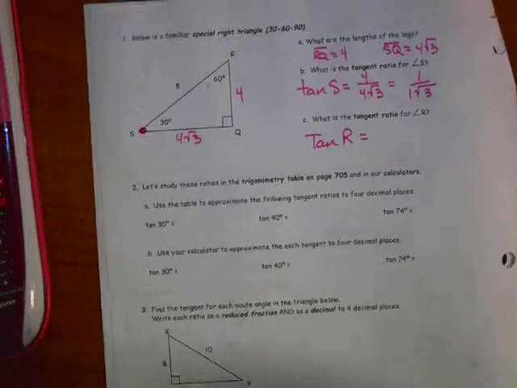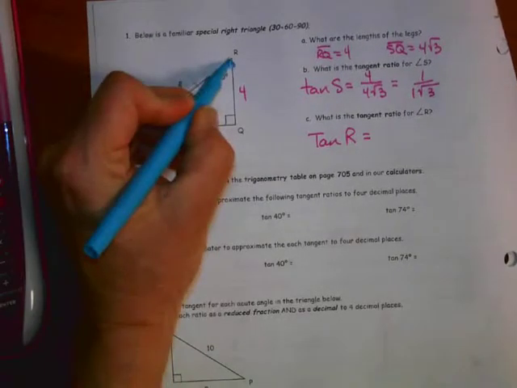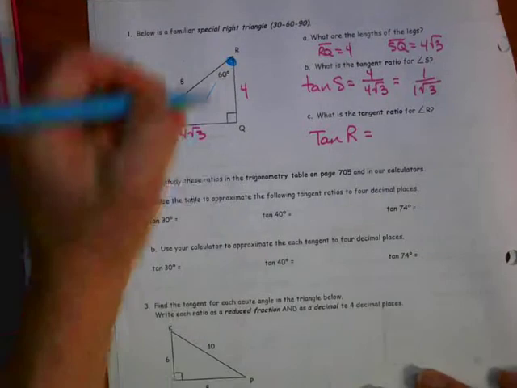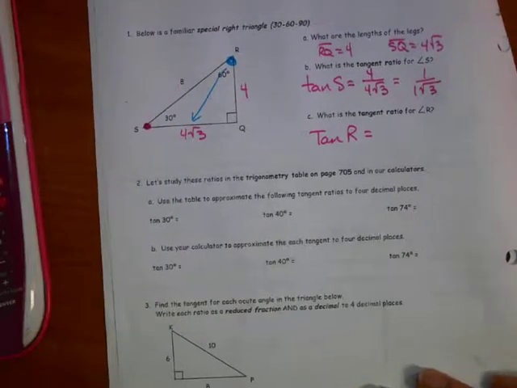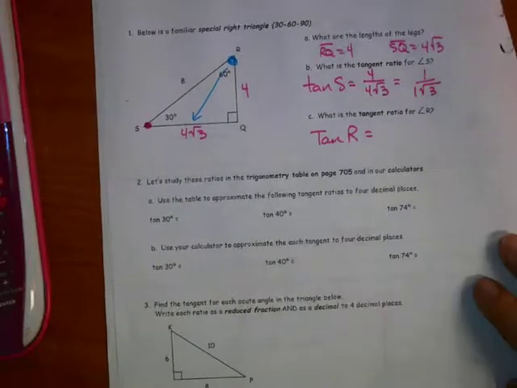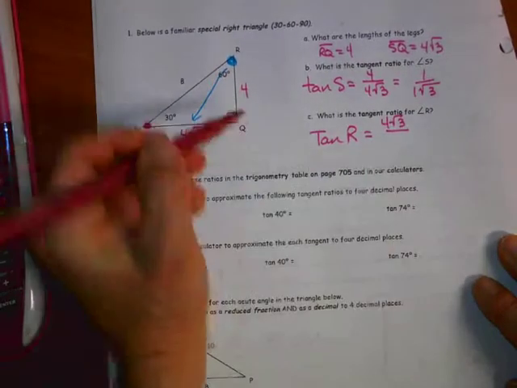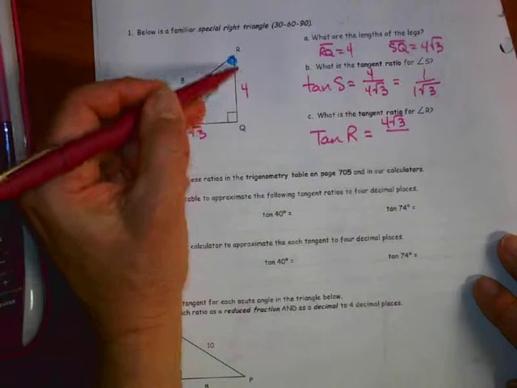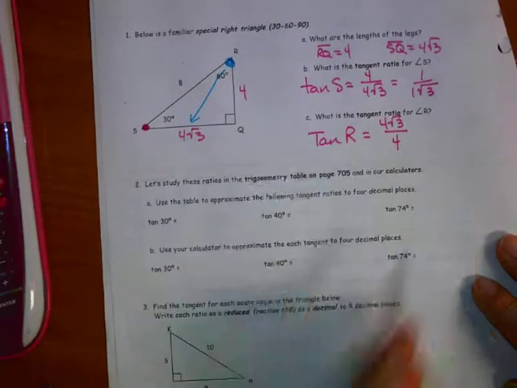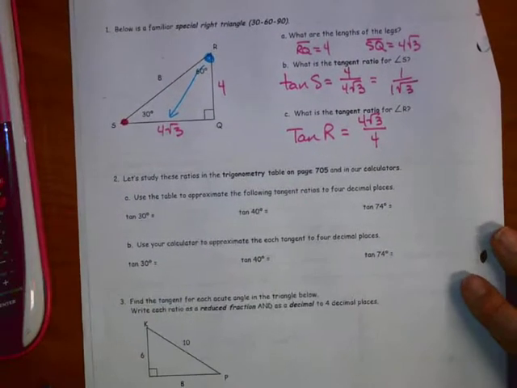So now I'm coming from this angle right here. How long is the opposite leg? 4 times the square root of 3. I need to set that over the adjacent leg, which is how long? 4. And then I'm going to reduce that fraction.